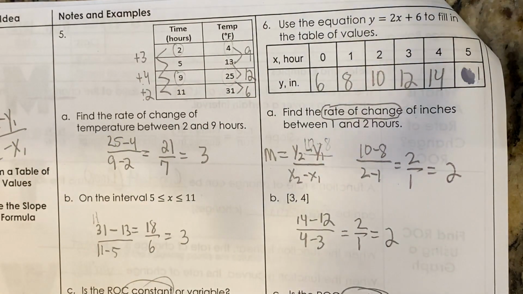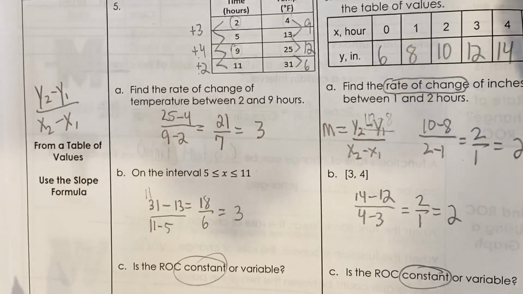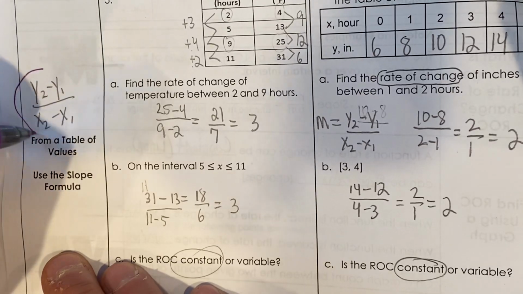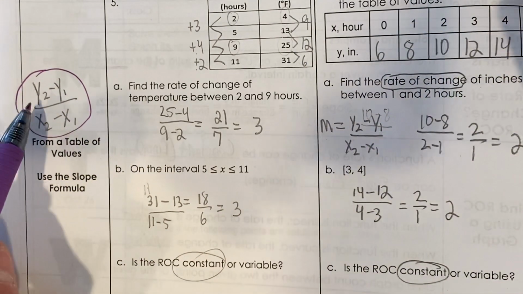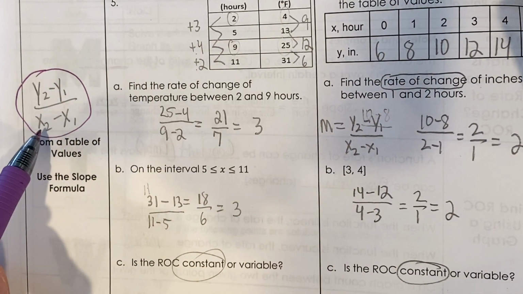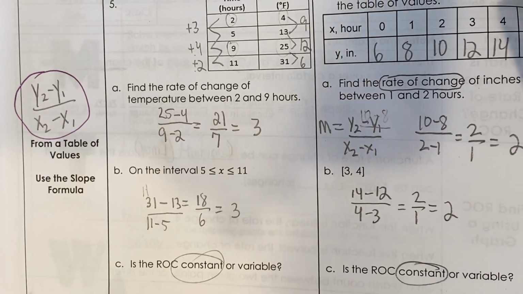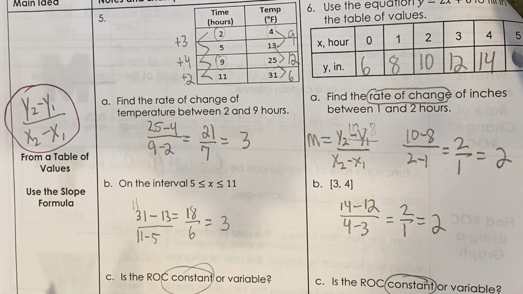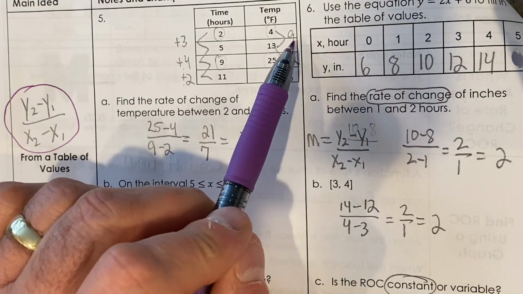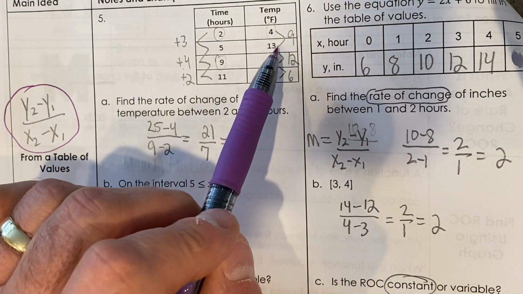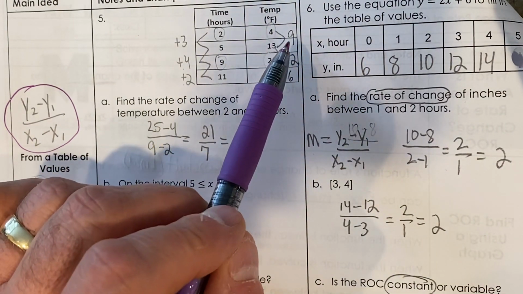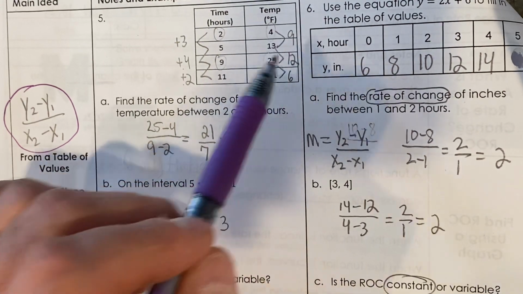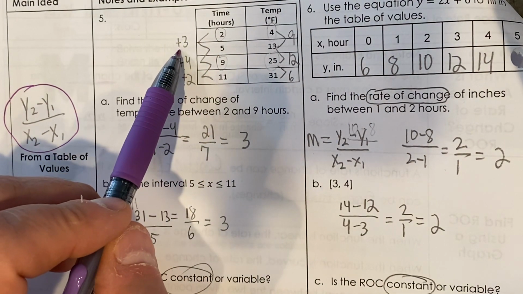So to find the rate of change is this formula right here: the second y minus the first y over top of the second x minus the first x. So looking at that, if I have, these are my y's, from 4 to 13, that was up a change of 9 over top of a change of 3.